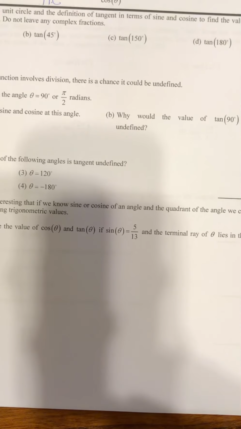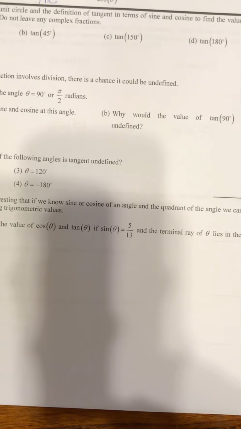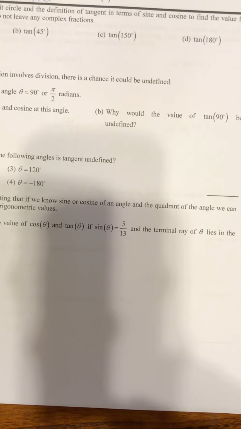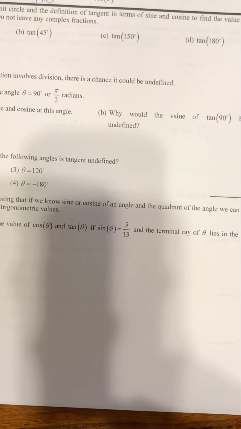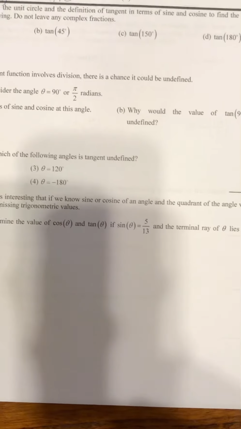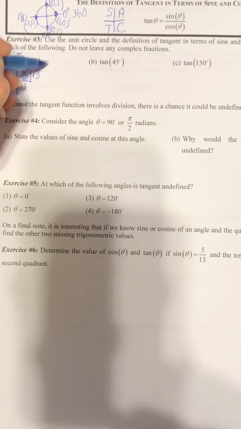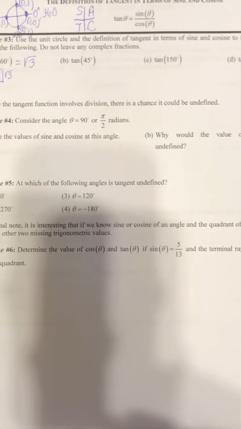The tangent of 60 degrees. Well, if I'm on a circle and I draw out my 60 degrees, remember this is 30, and opposite 30 is a 1. Hypotenuse is 2, rad 3, just from the other page. And so the tangent now is rad 3 over 1. And it's positive.